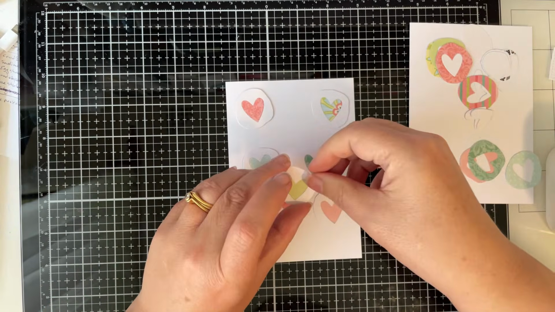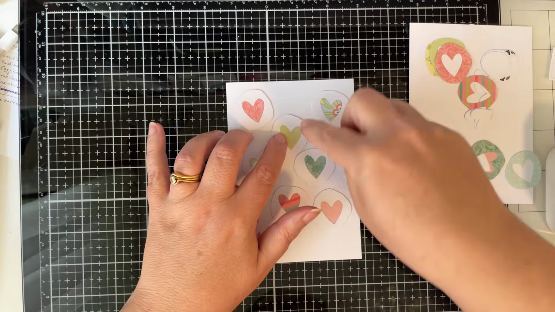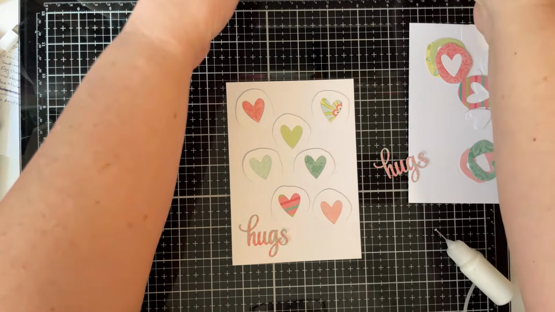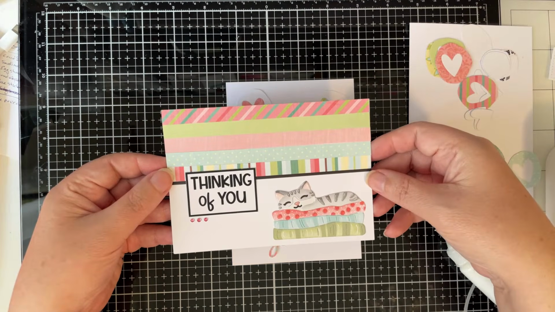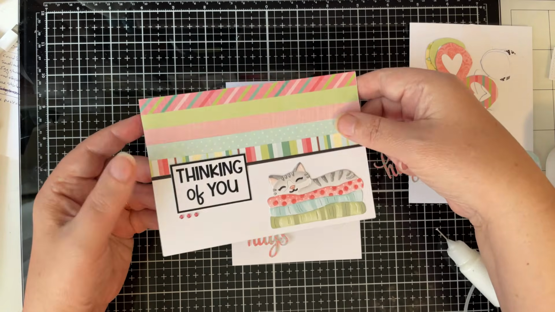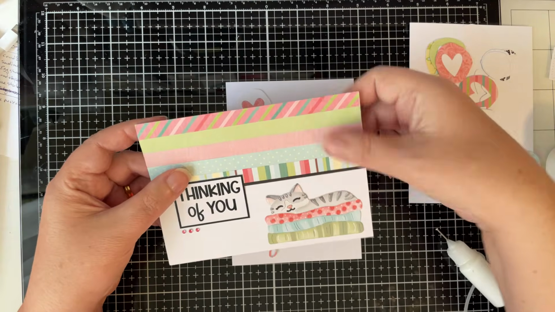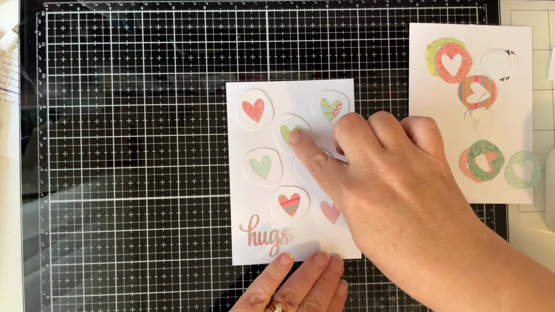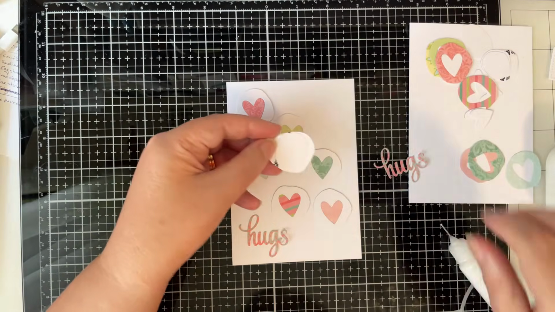So here we go. We've got card, I was going to say card number 1, but technically it's card number 2 because this was card number 1. So card number 1 with 5 strips. That's it. That's all I used from the paper pad, just 5 leftover strips. Put that one there. Let's put this one here.